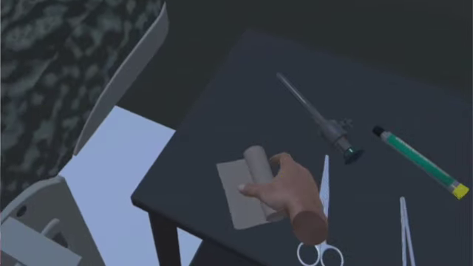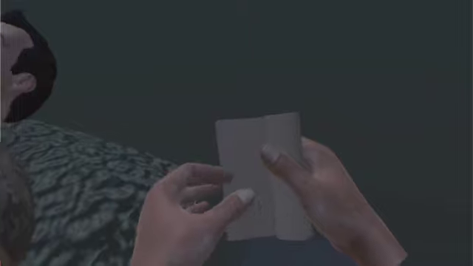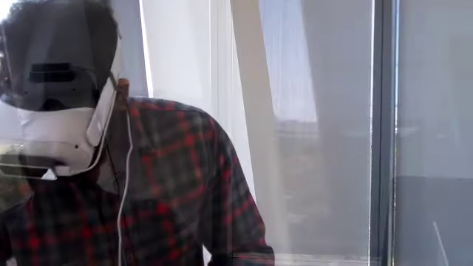This is the syringe, you can see this. And this is the bandage. Basically pull it up. So yeah.